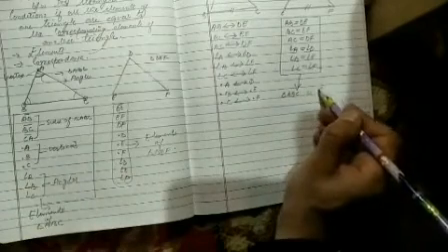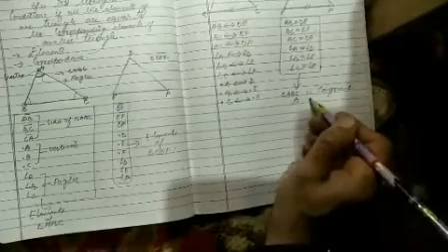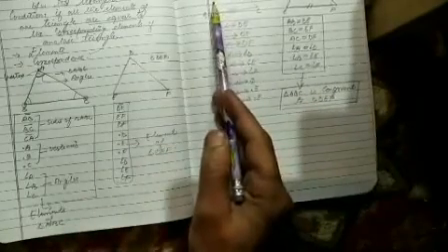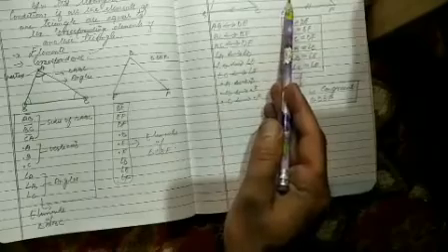Then if such a situation happens, we can simply say that triangle ABC is congruent to triangle DEF, because all the corresponding parts of triangle ABC are equal to the corresponding parts of DEF.